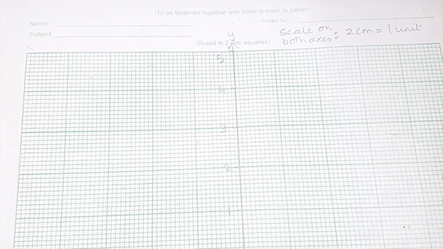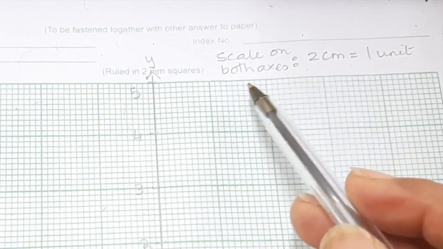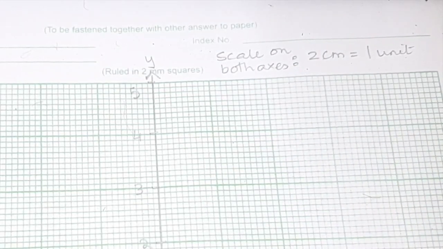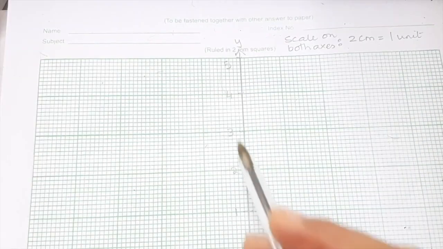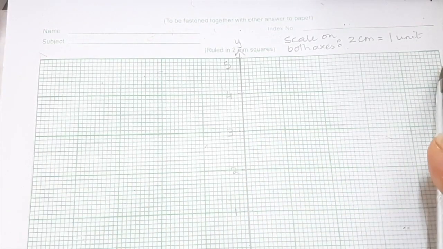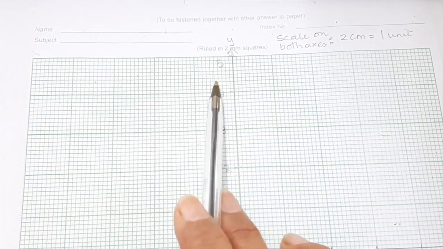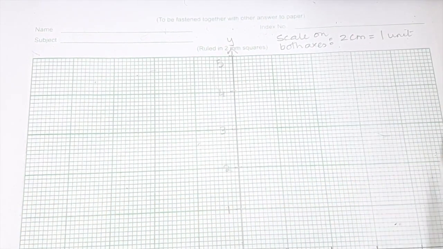Now look at this graph paper. We have written the scale on both axes as 2 cm equal to 1 unit, just as it was given in our question paper. So we have divided the length of it and the breadth of it. There are 1, 2, 3, 4, 5, 6, 7, 8, 9, 10 squares, and this way also there will be 10 squares. It's a square.